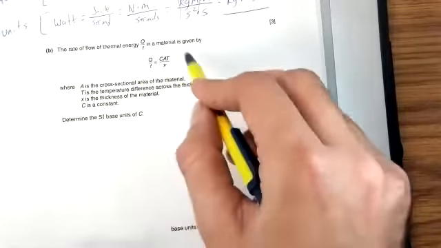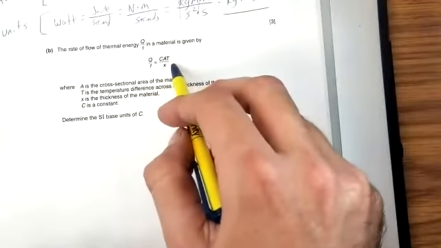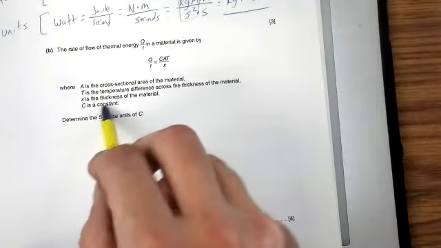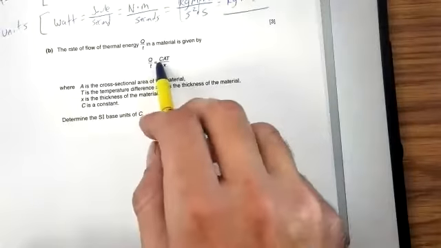Okay, we have to have the same units on both sides. So whatever the units are for Q over T, the units of CAT over X have to be that. And so C is just some constant. And sometimes in an equation, we need a constant to correct for something. For example, astronomy, which I mentioned earlier.